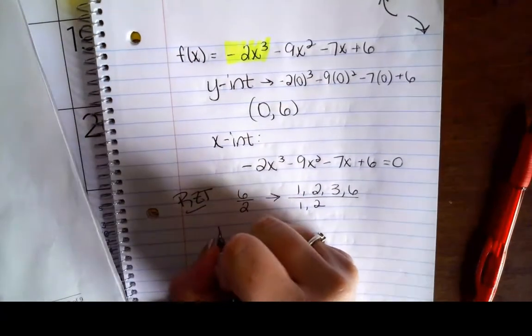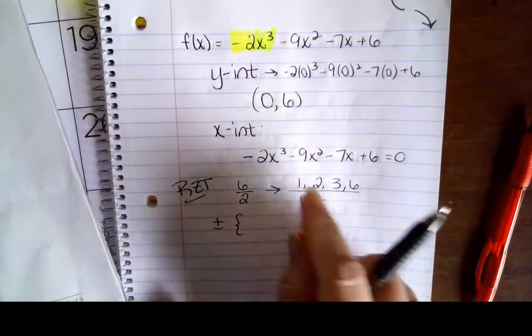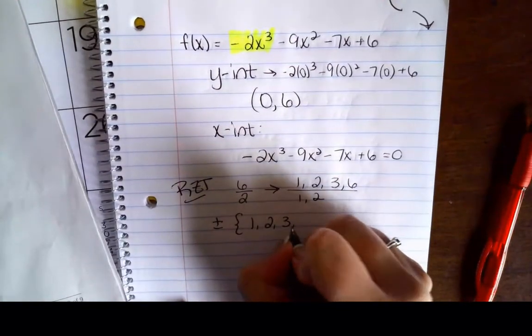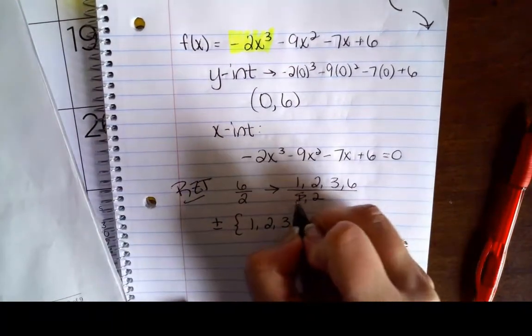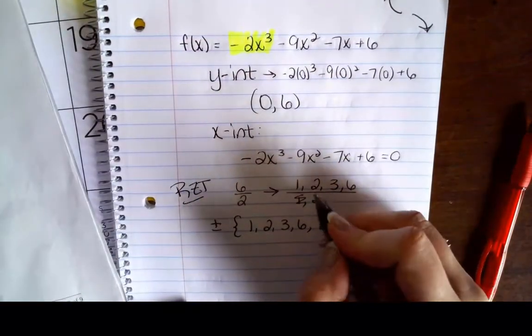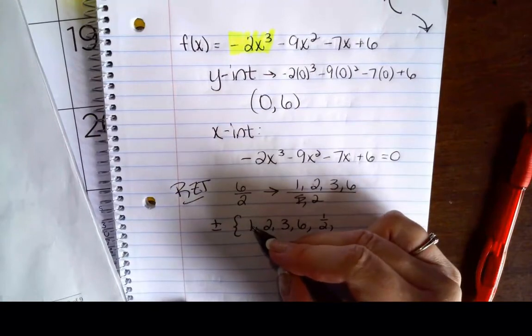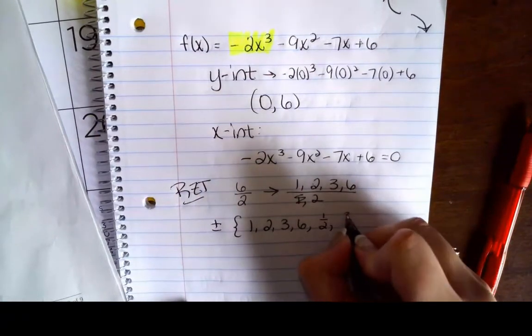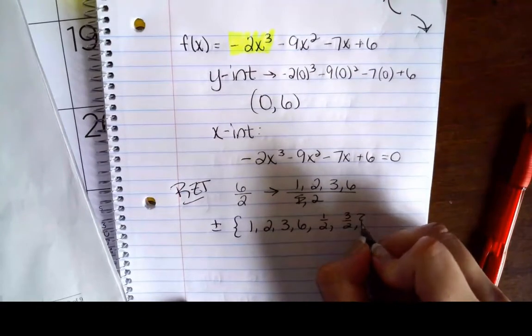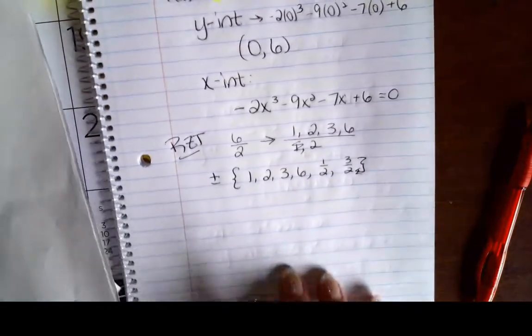So I'm going to take everything in the top over 1. So I get 1 over 1, 2 over 1, 3 over 1, 6 over 1. Then I got 1 over 2, which is a half. I've got 2 over 2, which is 1. I've got 3 over 2. And I've got 6 over 2, which is 3. So I did not need that comma.